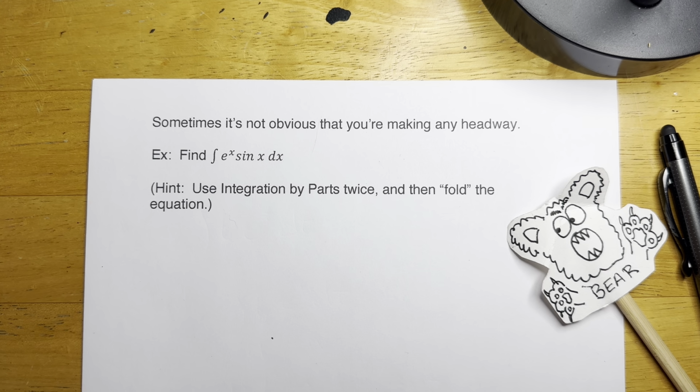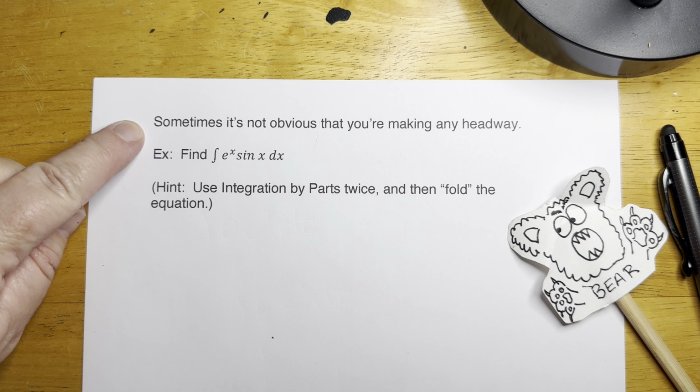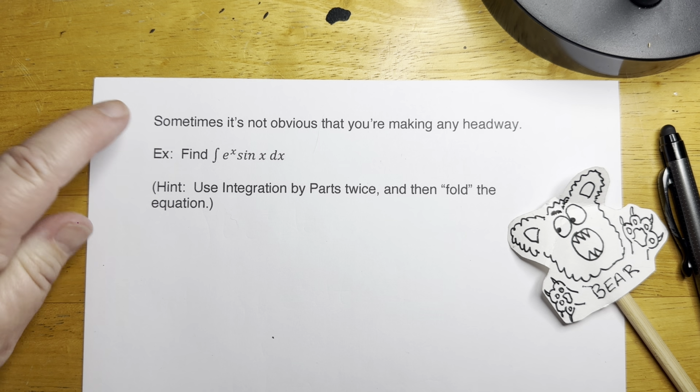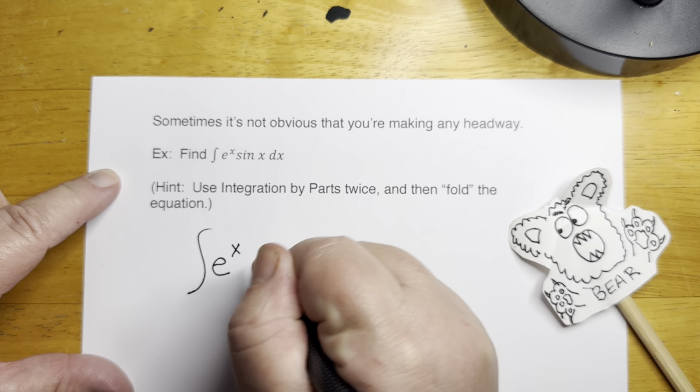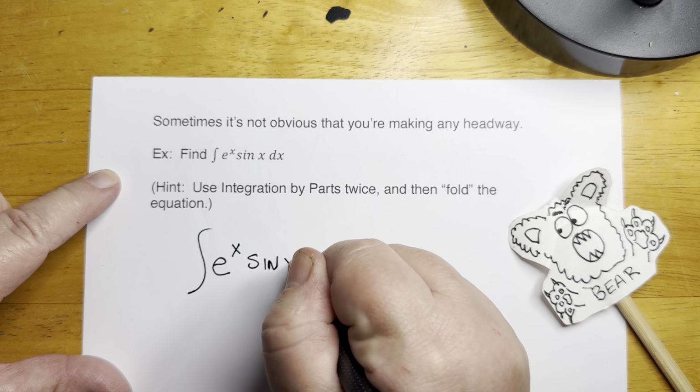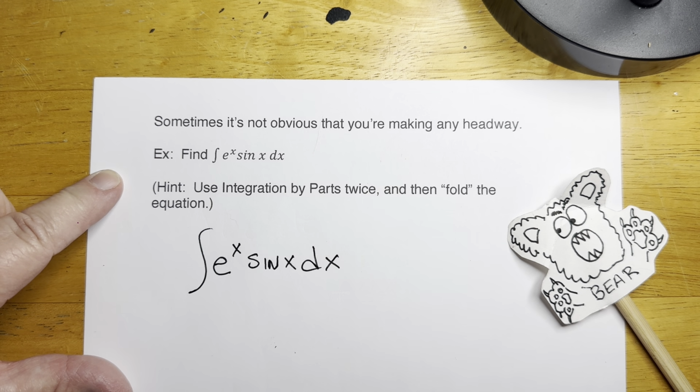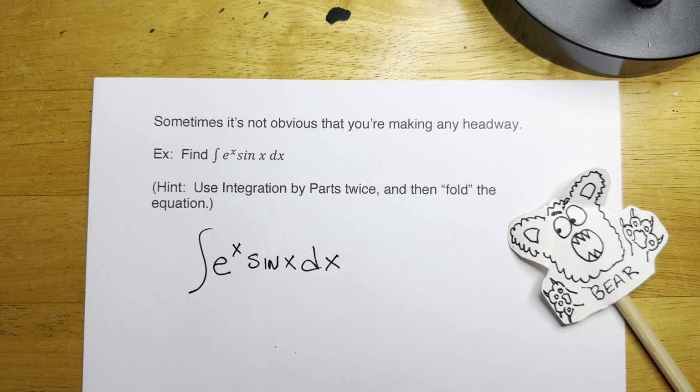I'm going to start this one by saying sometimes it's not obvious you're making any headway. You can already see ahead of time this integral, the integral of e to the x sine of x dx. This is already going to be possibly a little bit difficult because I already told you e to the x doesn't get any simpler or more complicated.